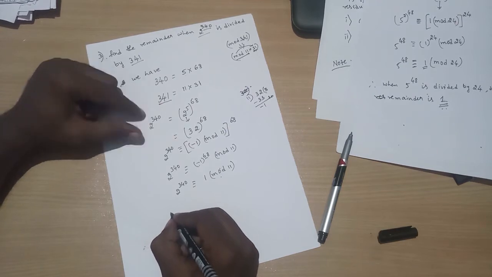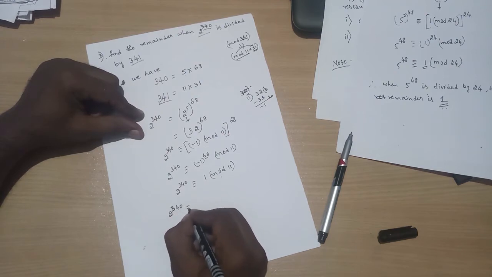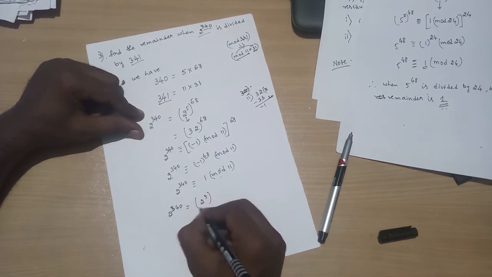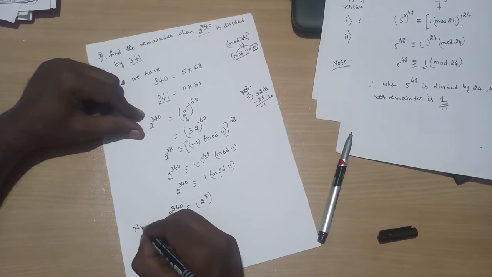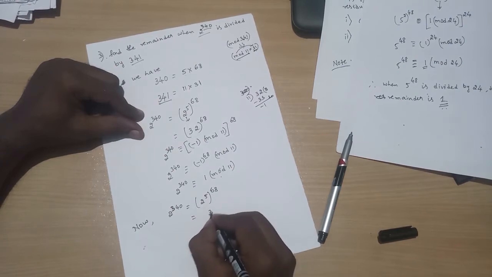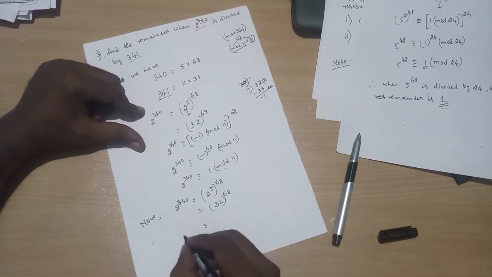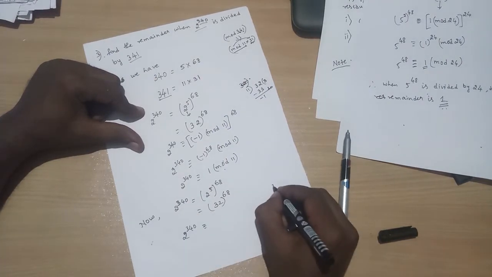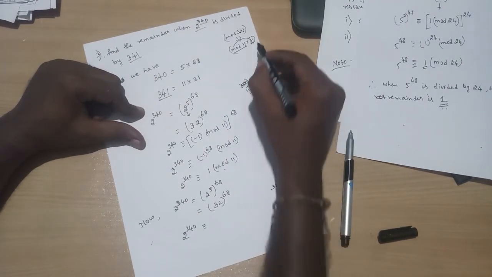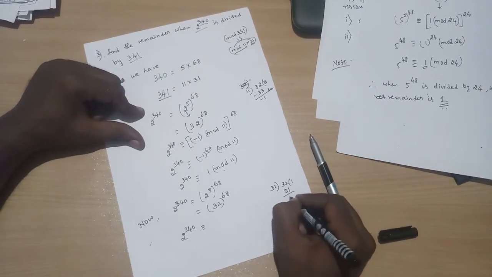So what you get here, 2 to the power of 340 can be written as 2 to the power of 5 whole to the power of 68. So this can be written as 32 whole to the power of 68. So you have to write in congruence. So 2 to the power of 340 is congruent to, here 31. I divide with 31, so 1s are 31. If you subtract, you will get plus 1.